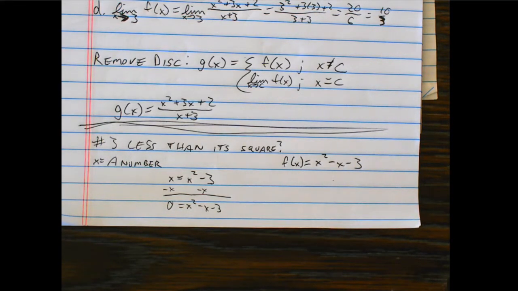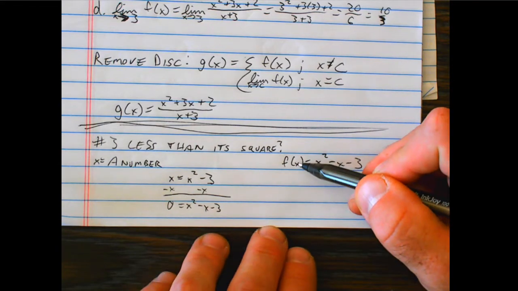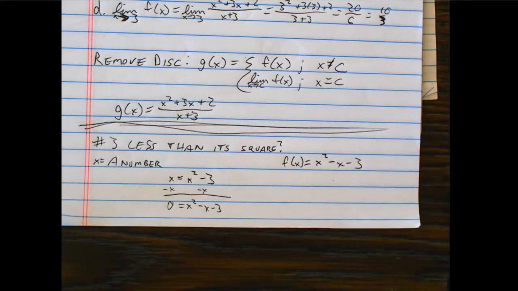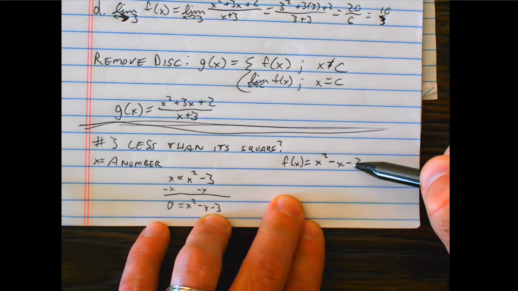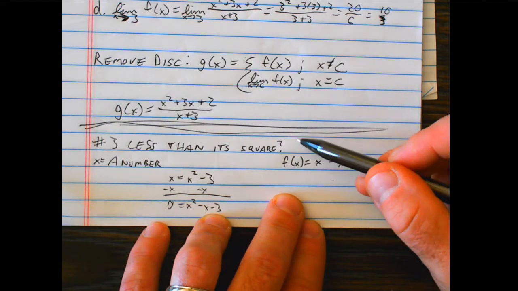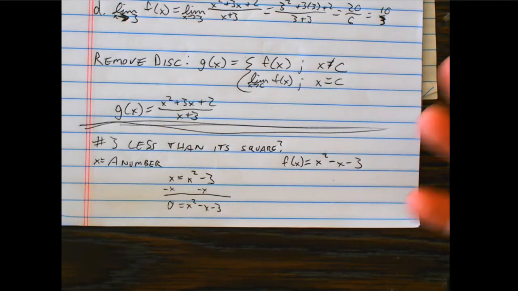I'm going to show you how to, but in order to see if there is a number, all I have to do is find a value of x where f of x is less than 0 and find a value of x where f of x is greater than 0. Because if I find those two things, since this is a continuous function, then f of x would have to take on every value in between those two values.